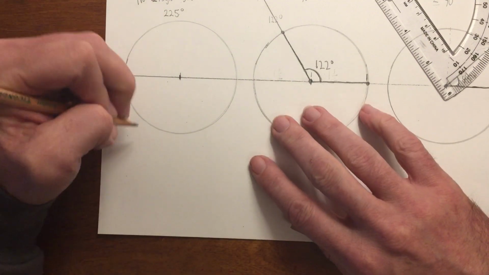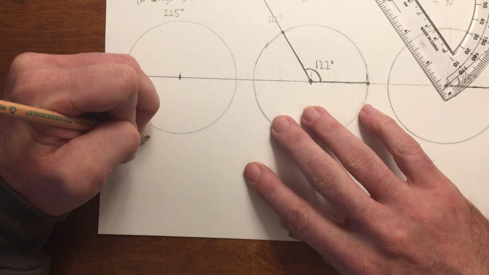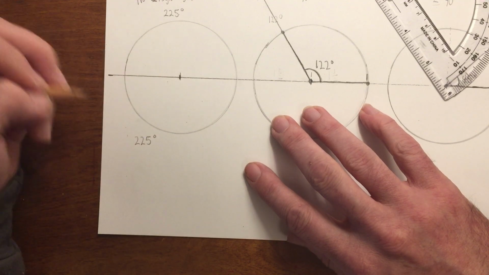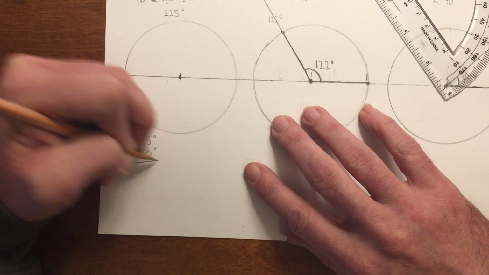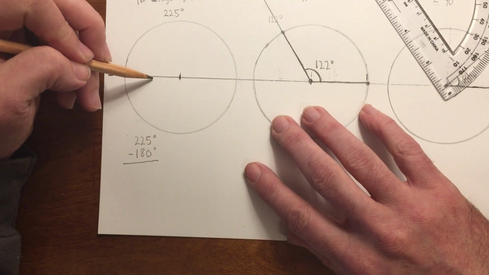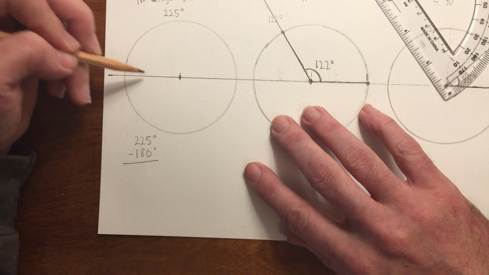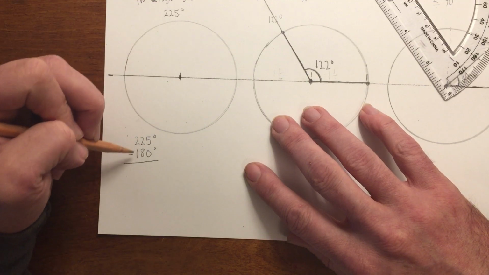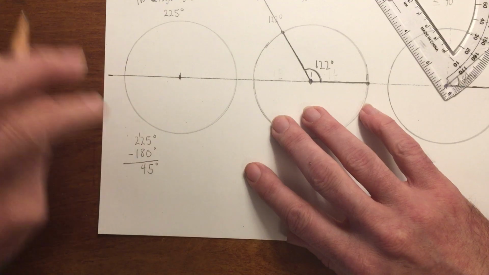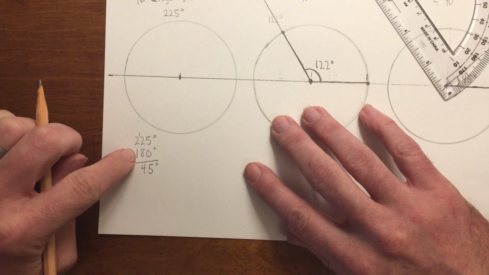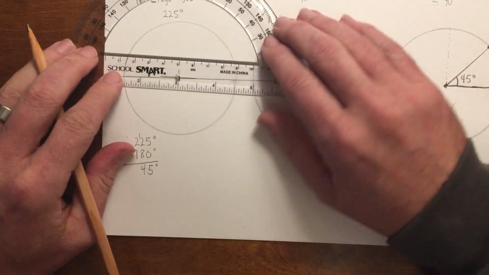So what I need to do is I need to find out how much more I need to go. If I went halfway around the circle, that'd be 180. So what I want to do is go another certain amount of degrees, and that would be 225 minus the 180. So I need to go 45 degrees more.